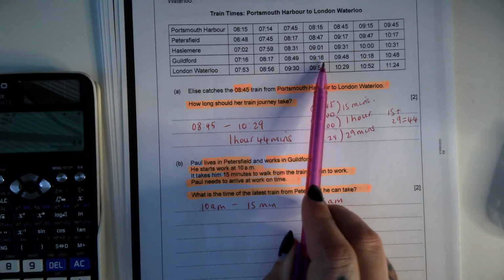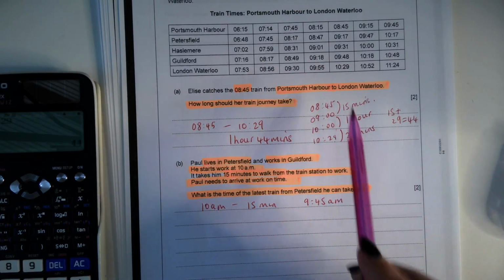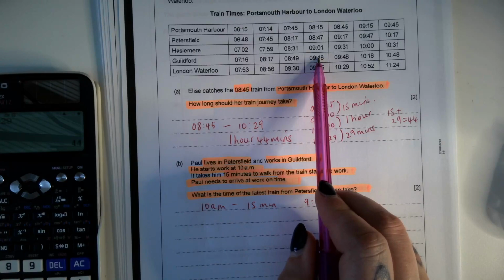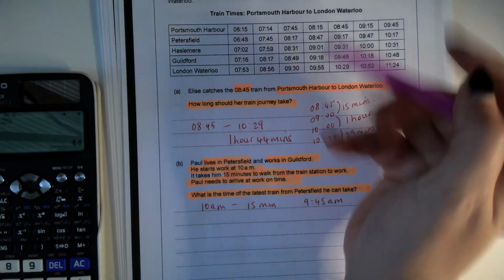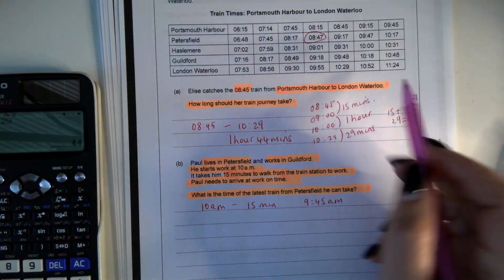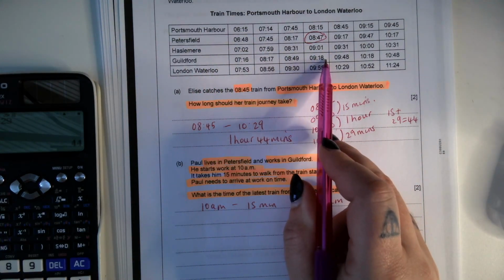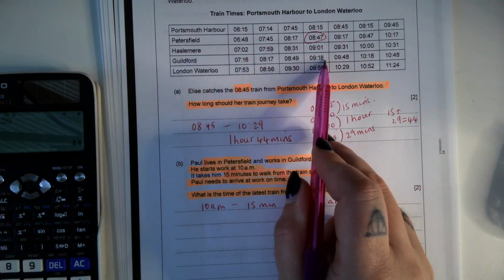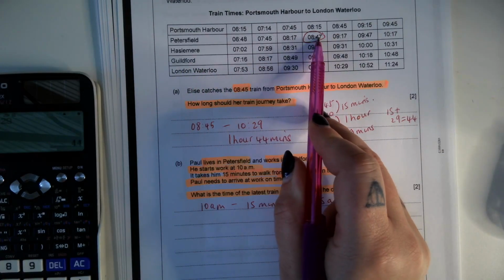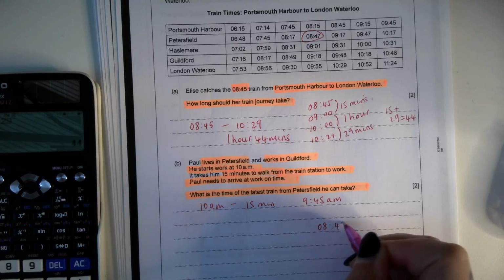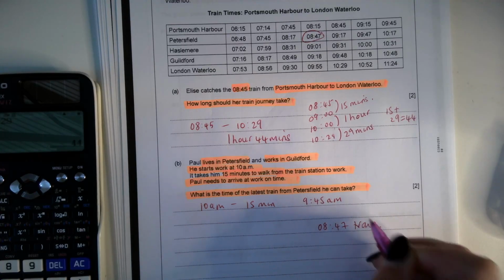Okay, and the time of the latest train from Petersfield, well, this is our train here, we're looking for Petersfield, so we're going up to this part of the train timetable here. So it's Petersfield, and this is the same train getting him to Guildford for 9:18. So the time of the latest train he could catch is the 08:47 train.